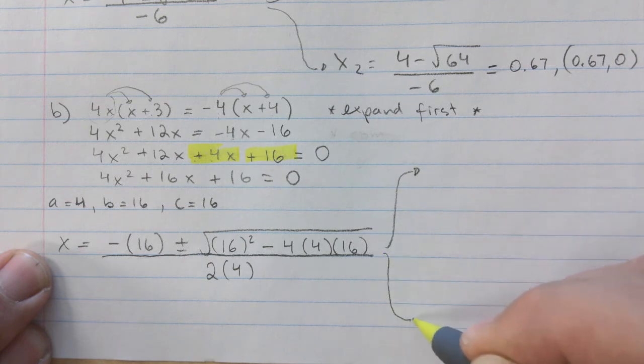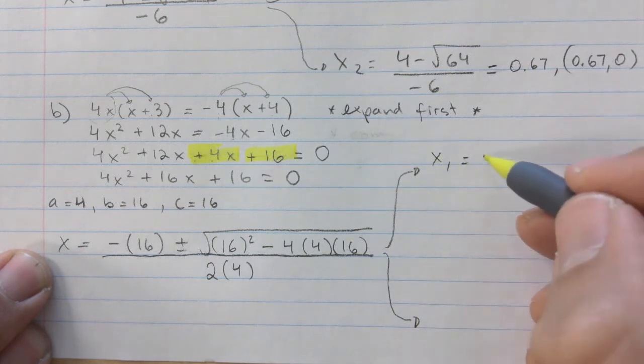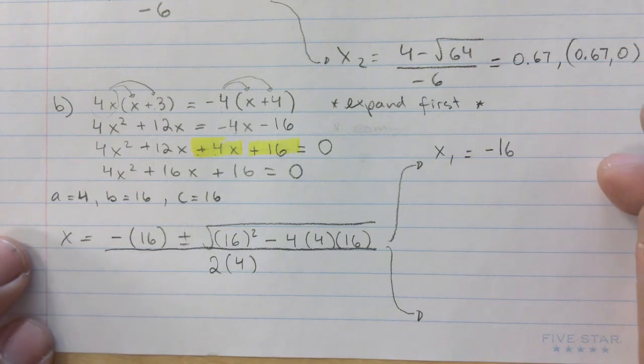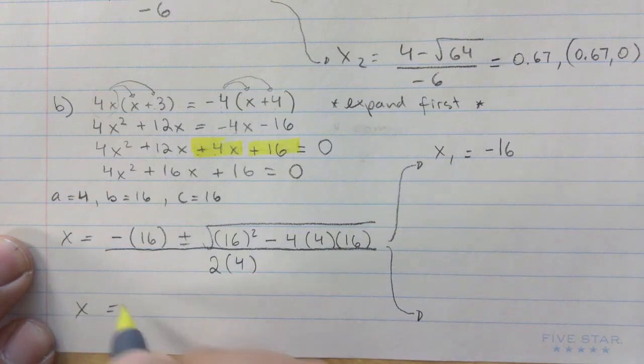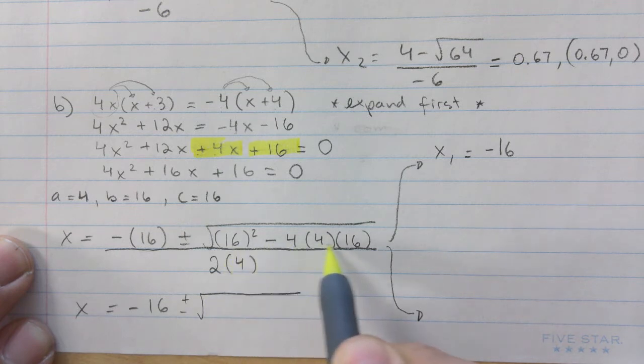X1 would be negative 16. We didn't quite branch off at that point, right, in the past. I wouldn't care, but I'll write the clean version here. So let's type this in here.